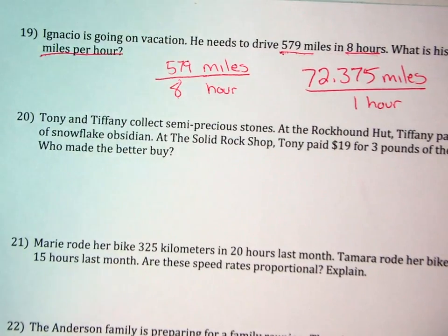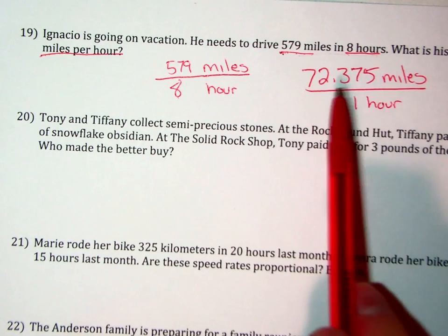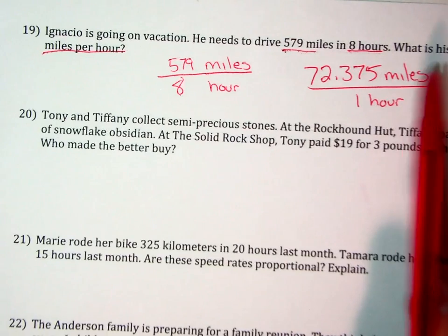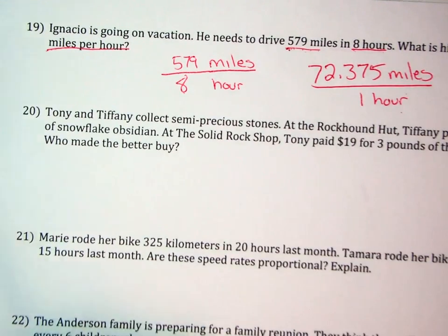If you want to put MPH, I will take it, but I'm really just trying to overemphasize the fact that this is 72.375 miles per 1 hour. That is the unit rate. And the average speed, or the constant speed, if you want to use the term constant, since that's been part of our vocabulary for this unit.